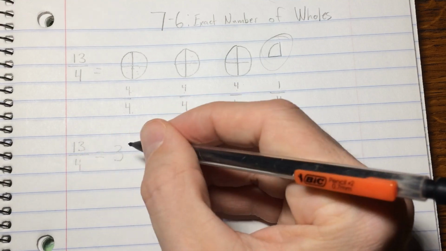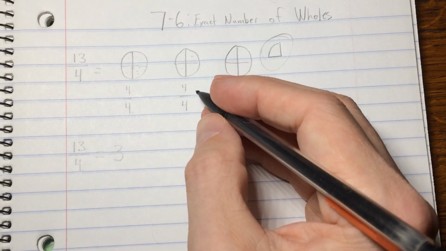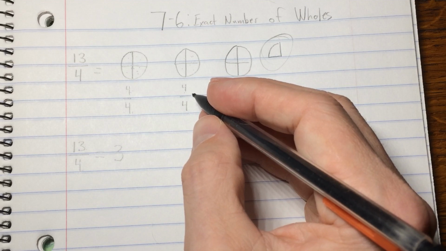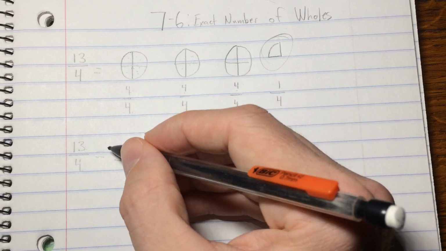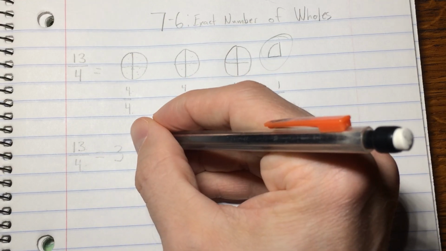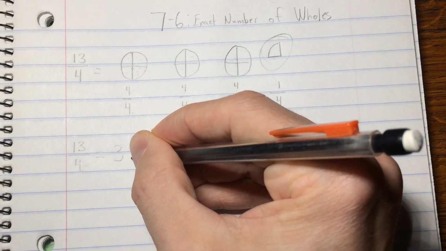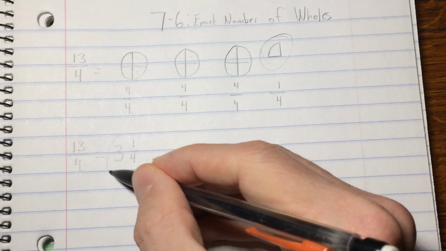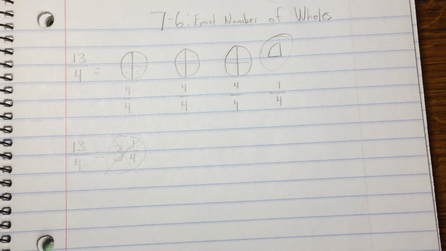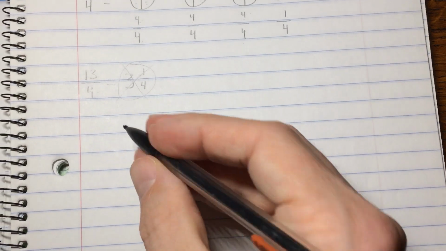And how much is left over? We can get up to 12, but we can't go any higher, right? Because we'll go over. 4 sets of 4 is 16. That's too much. So we can get to 12, but we'll have 1 left over. So 13 fourths is equivalent to 3 holes and 1/4 left over. So we can tell just through division that this is not an exact whole. Let's try a different one.